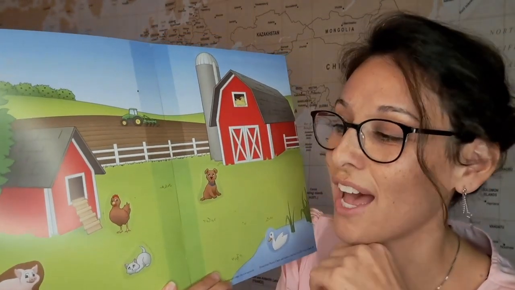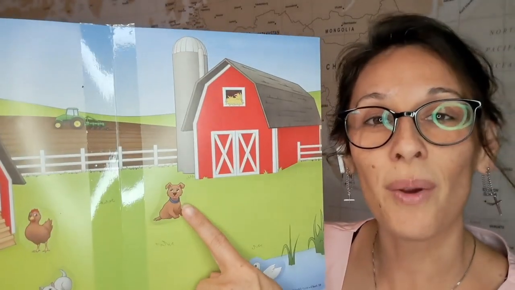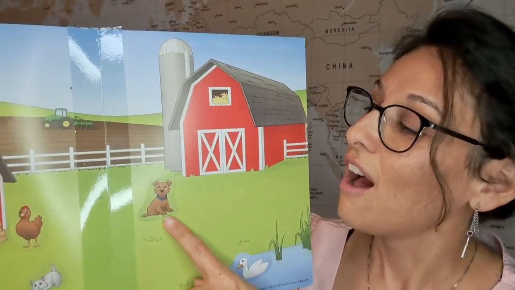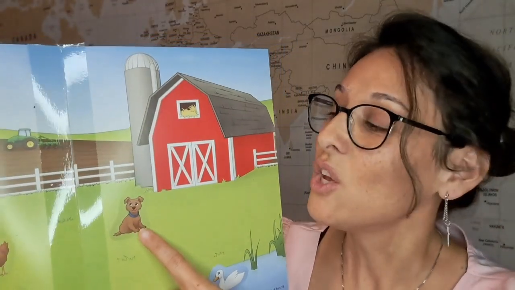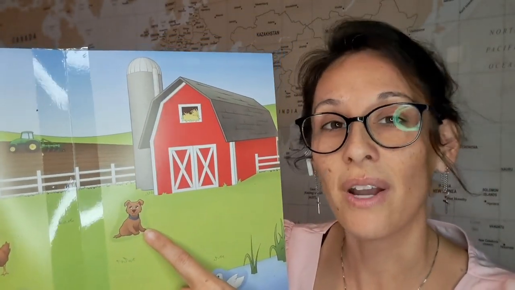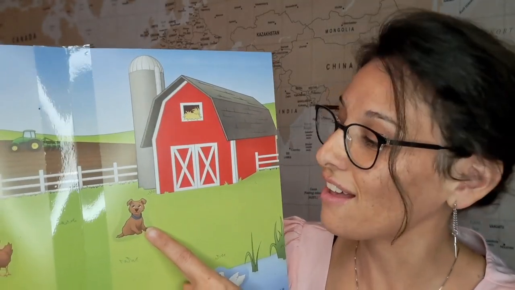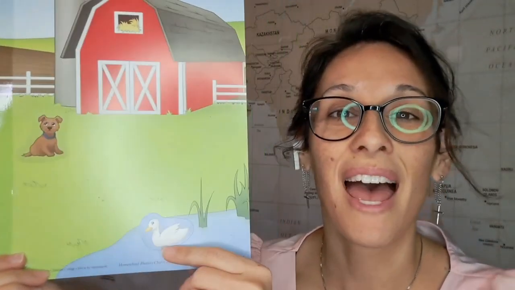Old MacDonald had a farm, and on that farm he had a dog, with an O here and an O there. Old MacDonald had a farm, and on that farm he had a duck, with a U here and a U there. Old MacDonald had a farm.